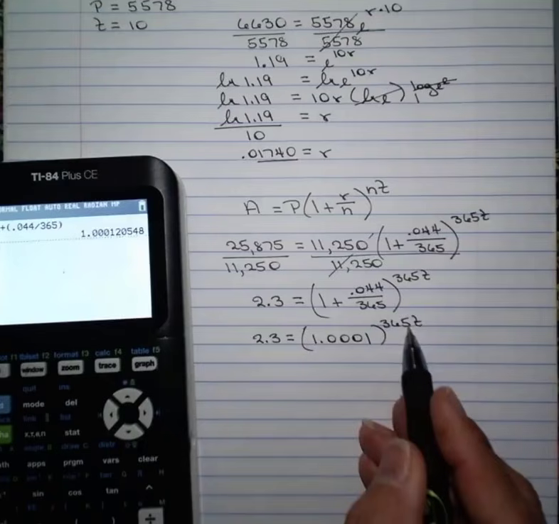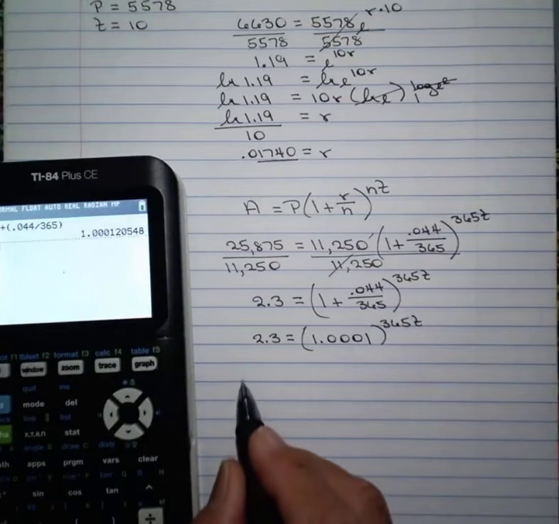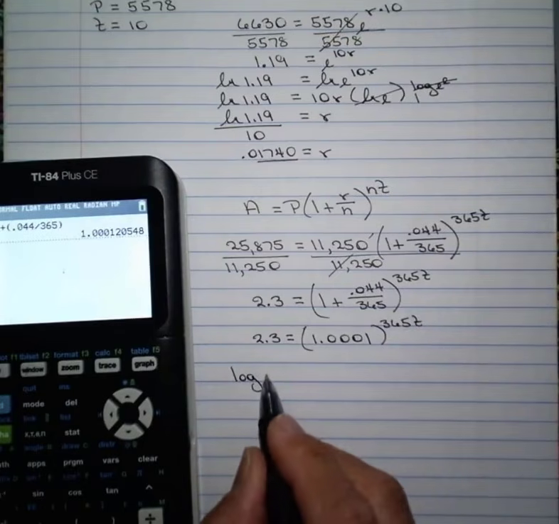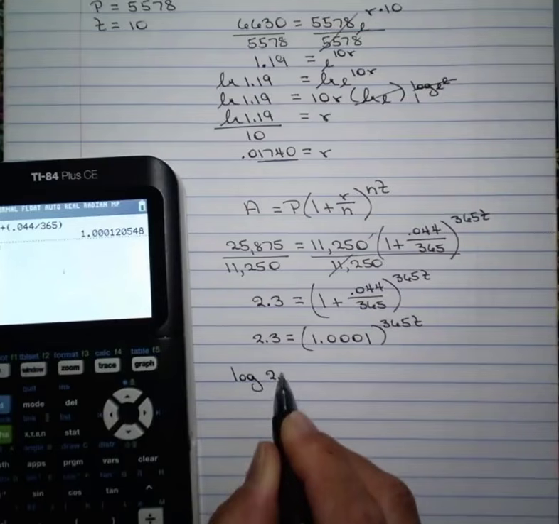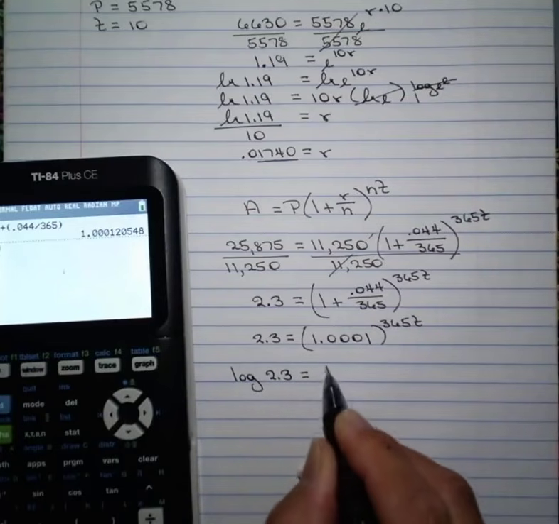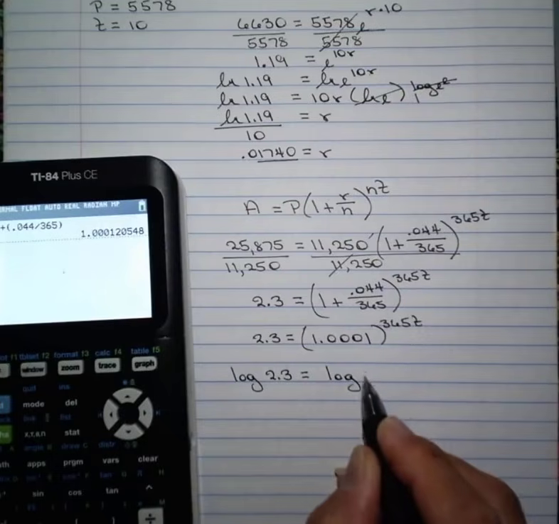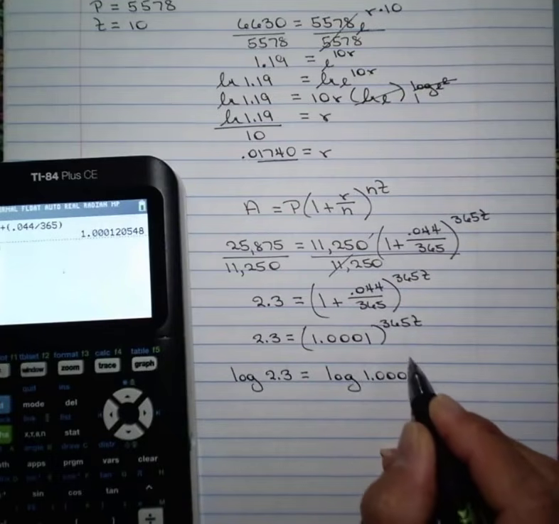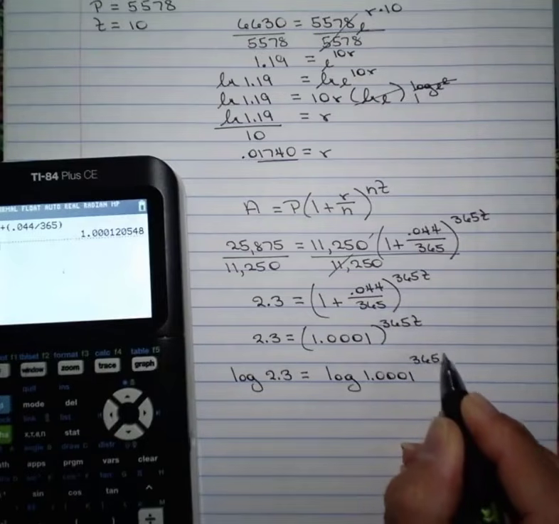Now, we've got the unknown in the exponent, so we're going to have to use logs to get it out. It doesn't matter if you use ln or log, but I'm just going to use log of 2.3, and it would be equal to the log of 1.0001 raised to the power of 365t.